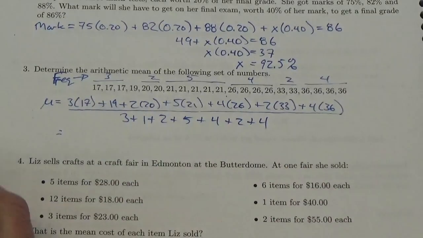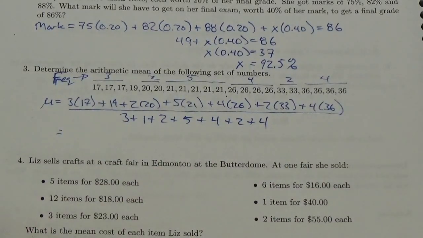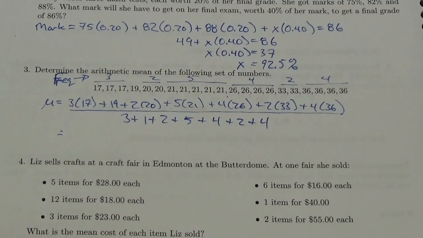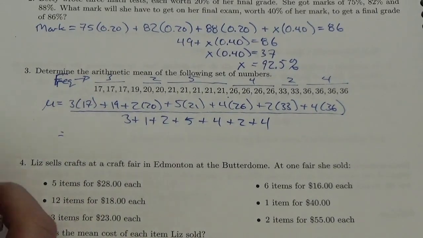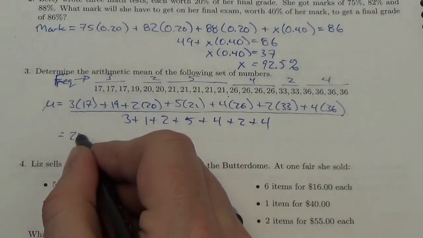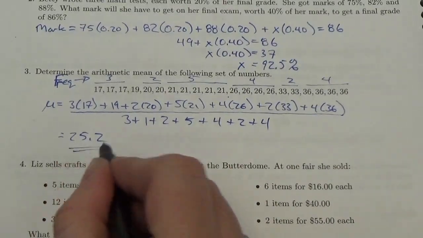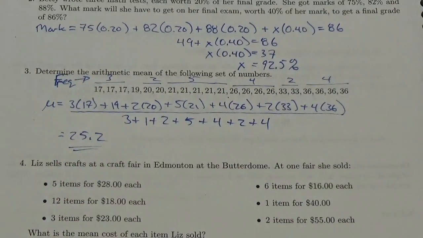I probably should have got this prepped a little earlier, but that's okay. Plus 2 times 20, plus 5 times 21, plus 4 times 26, plus 2 times 33, plus 4 times 36. And now we divide by the sum of the frequencies, 3 plus 1 plus 2 plus 5 plus 4 plus 2 plus 4. And I get 25.2 to the nearest tenth.